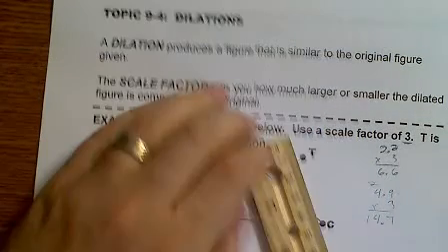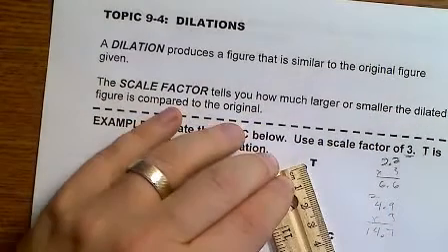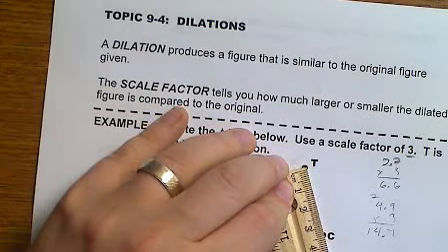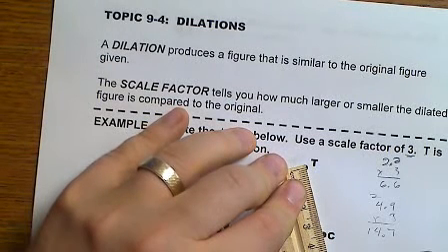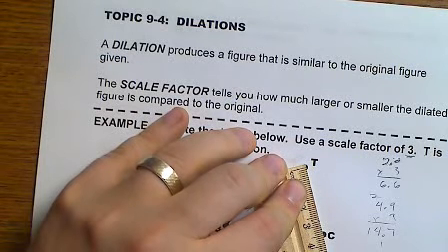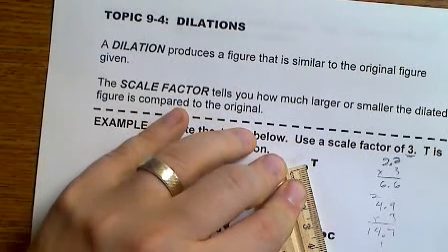And now we take a look at C. From center to center, looks like 3.5 times 3 is 10.5, so we go to 10.5.